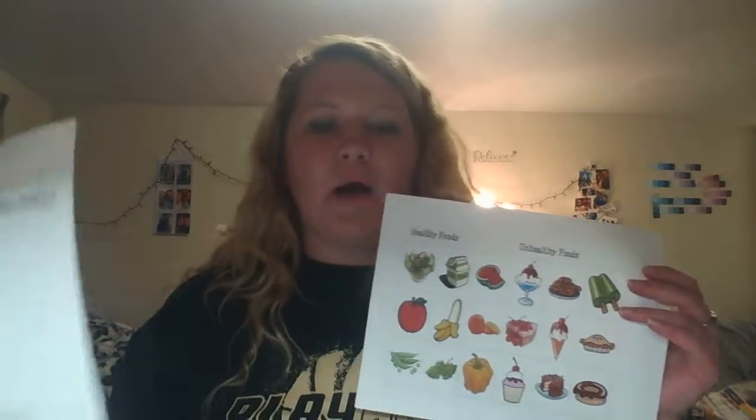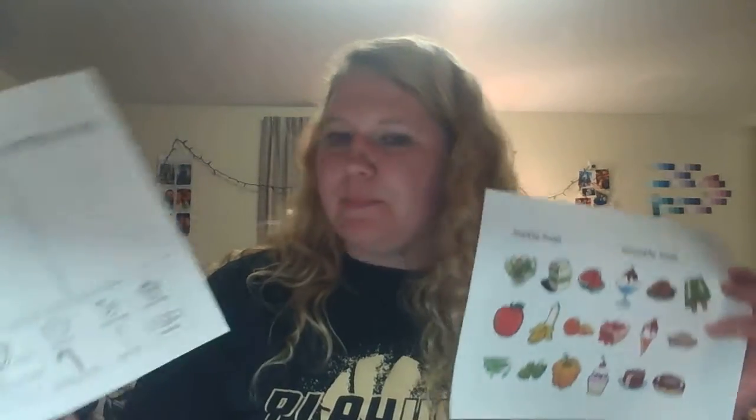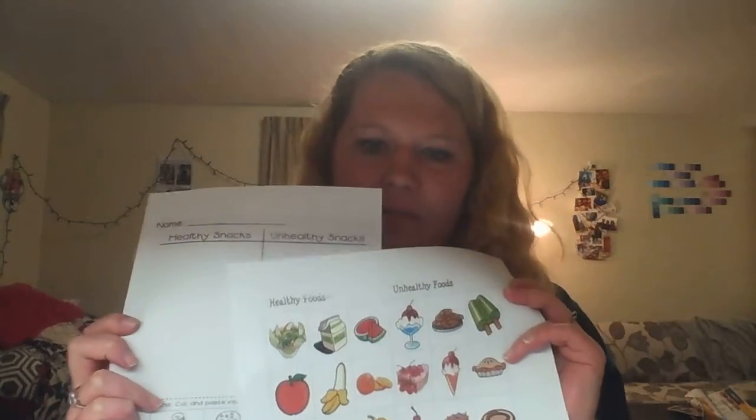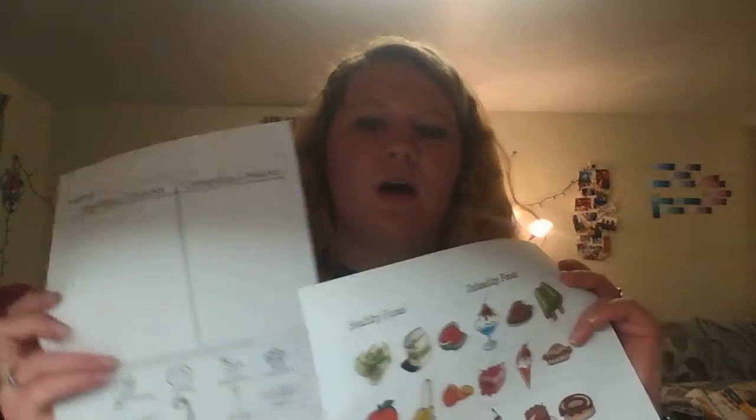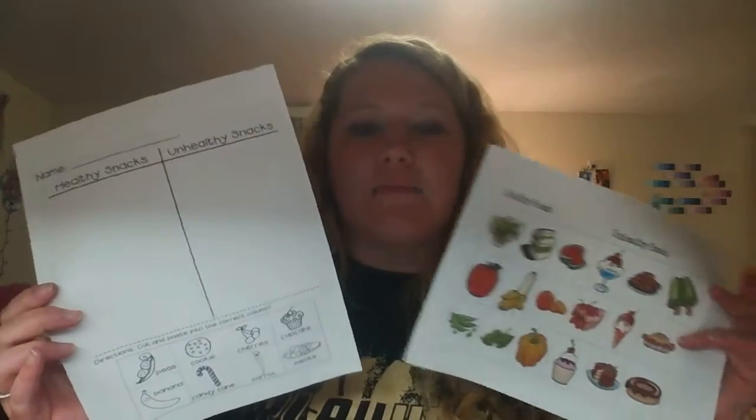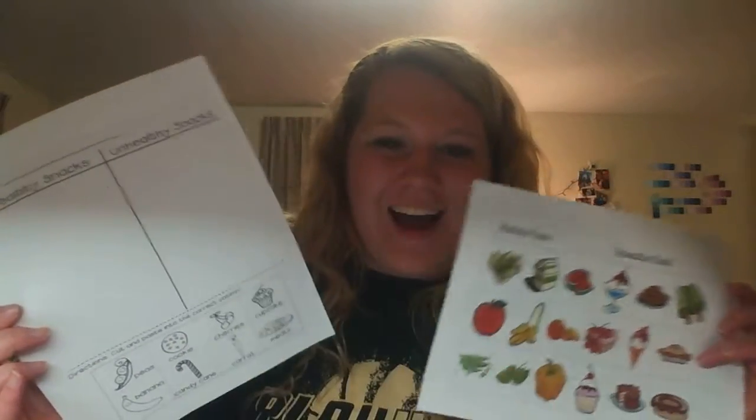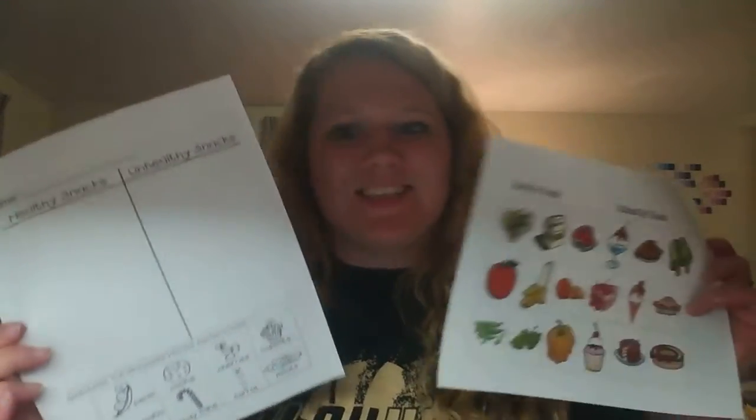So what else you could do is take these two and combine them. So you could put these on this worksheet, along with these few that we have down here. Really whatever you want, as long as they're categorizing the healthy versus unhealthy foods. So lots of different things that you could do with these two.